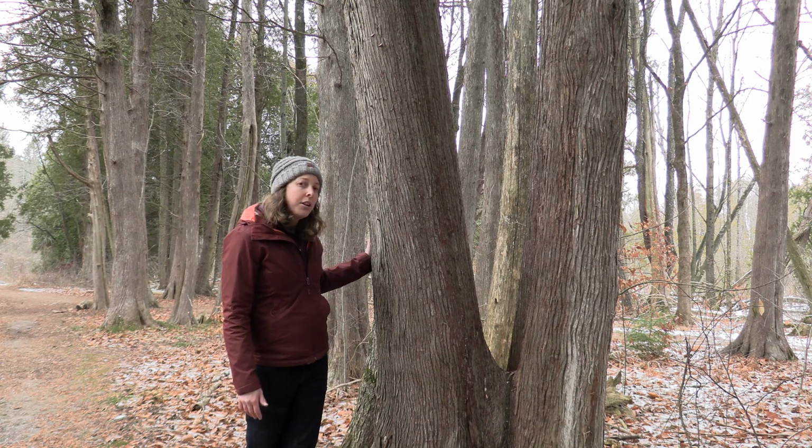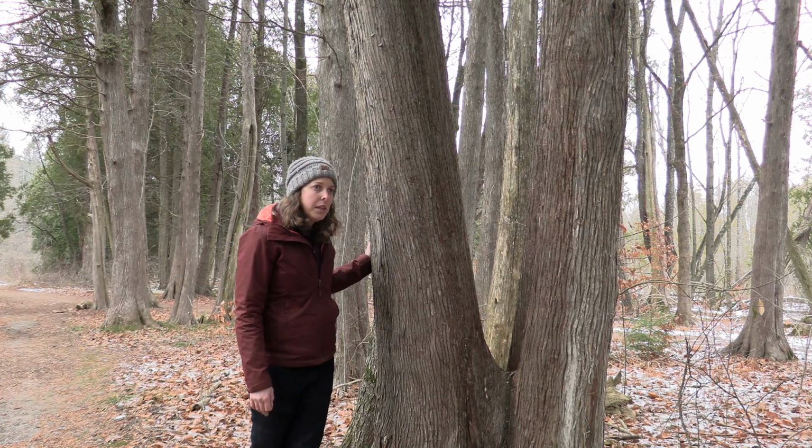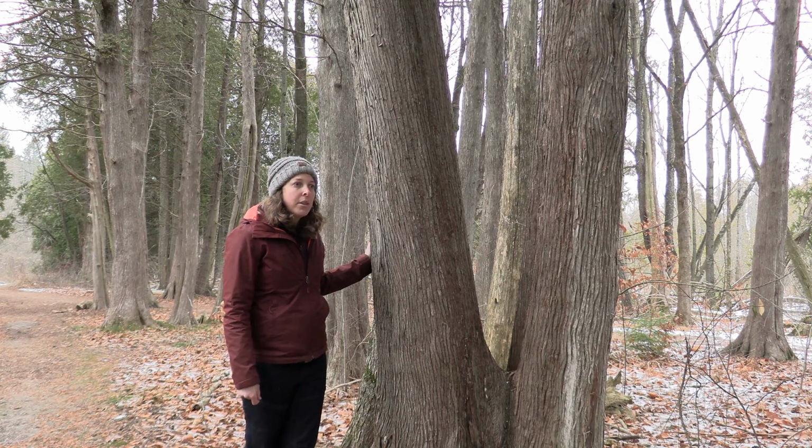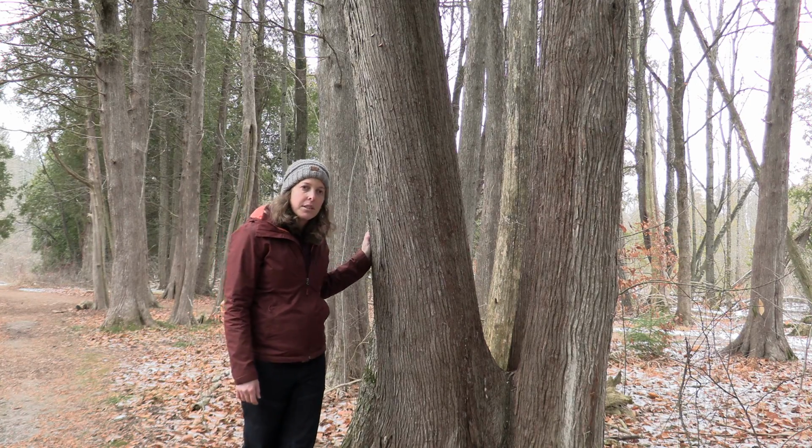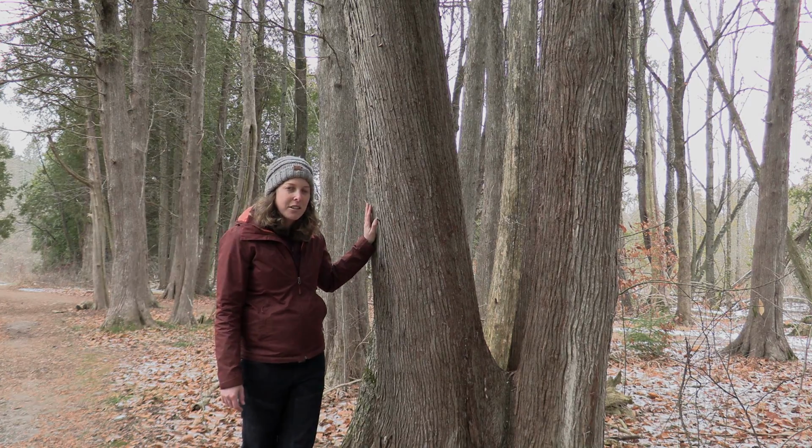Really another tree similar to the paper birch, where they are rot resistant. A lot of you may know about cedar fence posts and stuff. That's all made out of these white cedar.